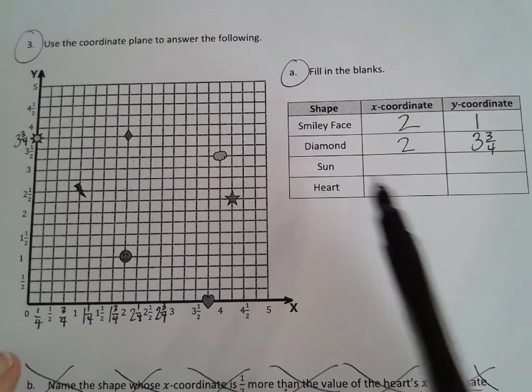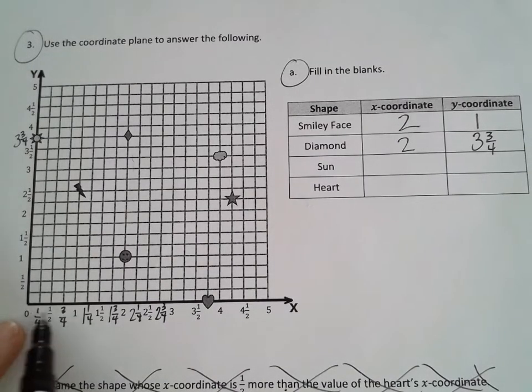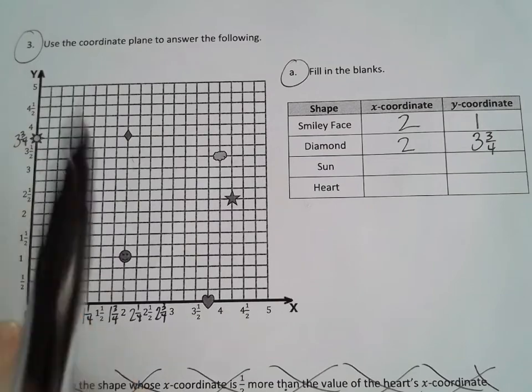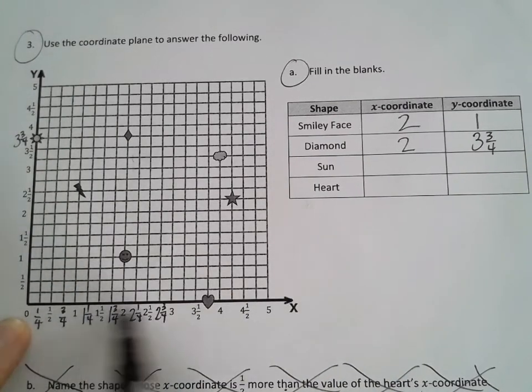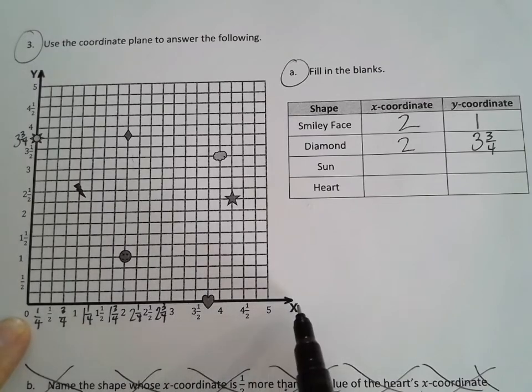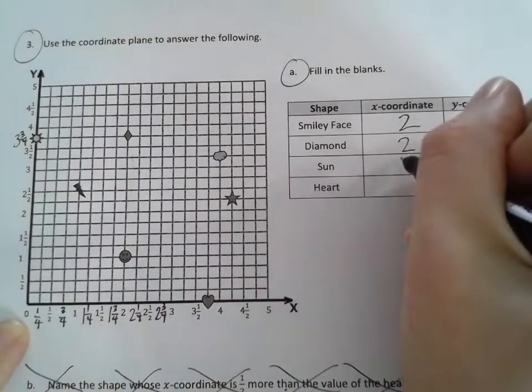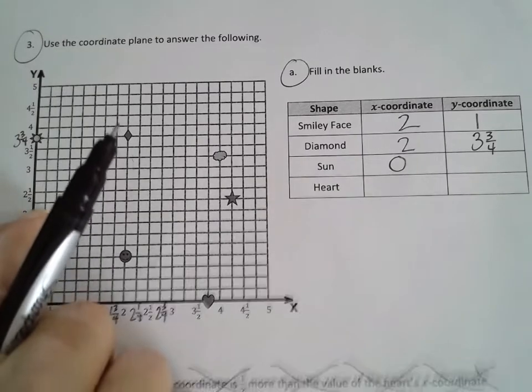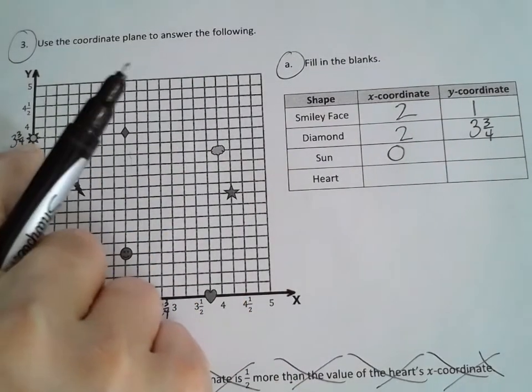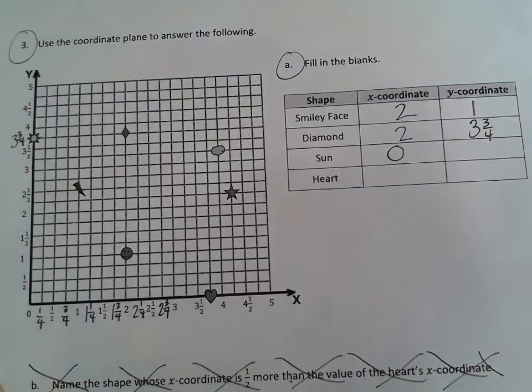All right, the next one was the sun. Here's the sun right here. We're going to start at the origin. Are we traveling any this way on the x? No, which means the x coordinate is 0. Very good to those of you who got that. And then, lucky us, the y coordinate is the same as the diamond. So it's going to be 3 3/4 again.